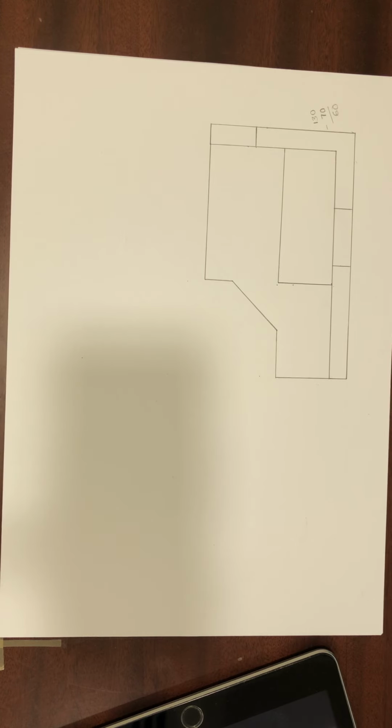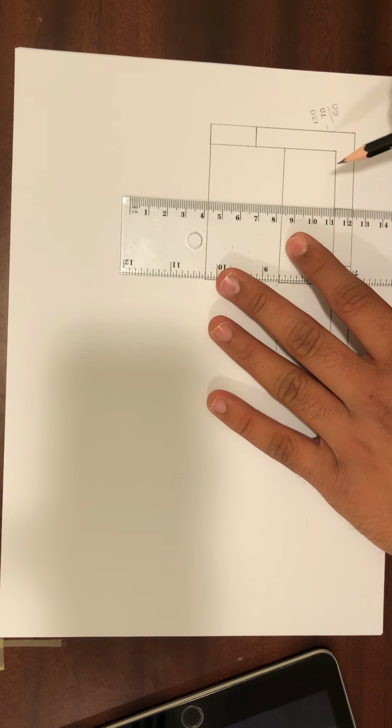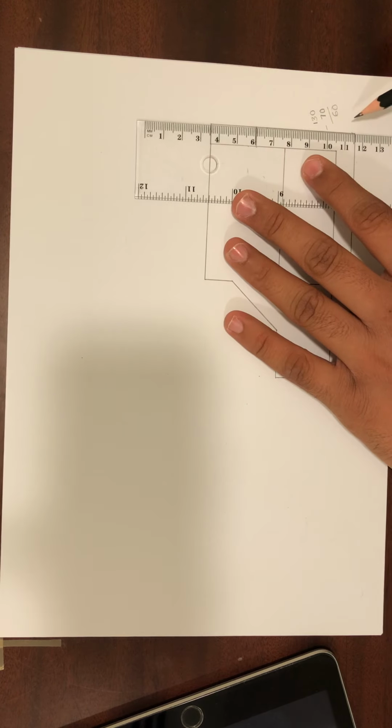Now what you have to do? You have to draw the dimensions. Now draw the dimensions from here, small lines. Here one big line first.